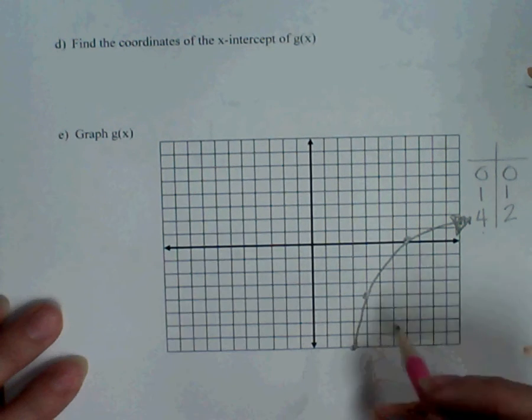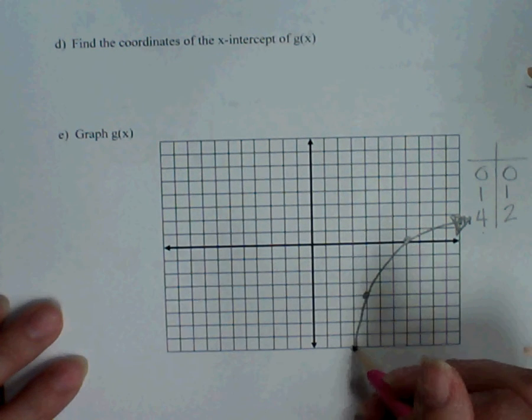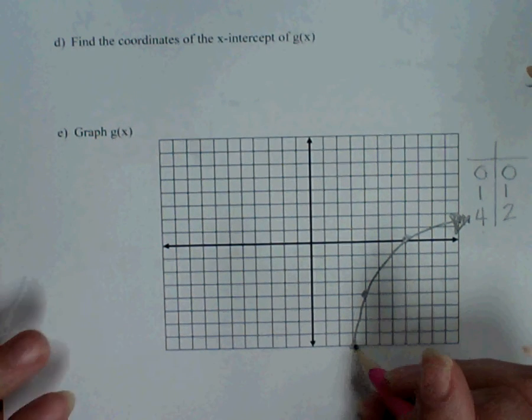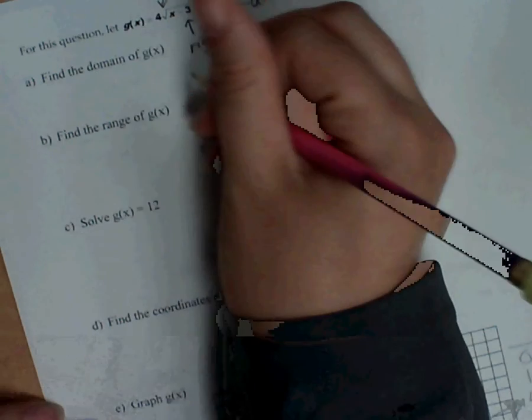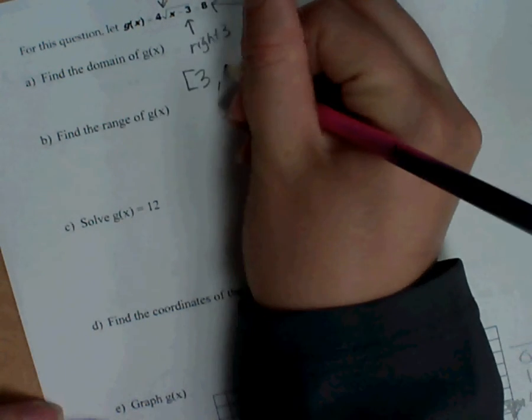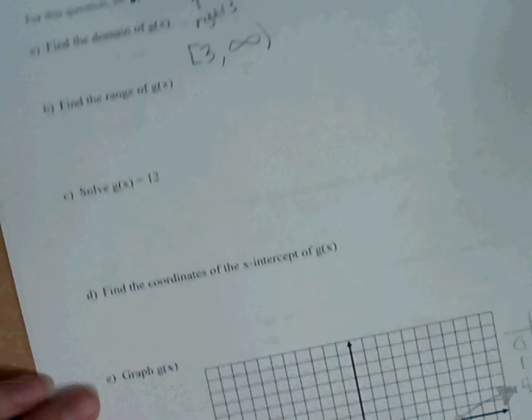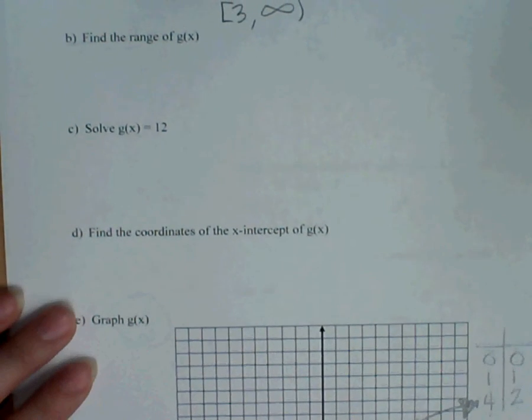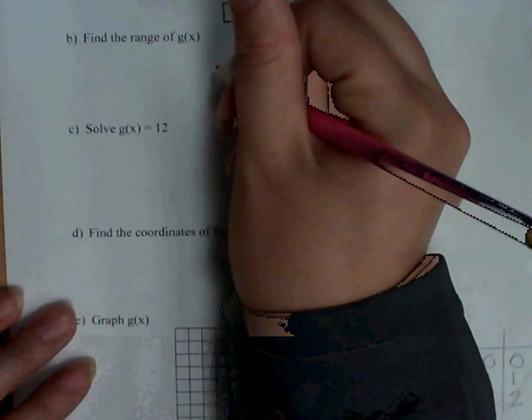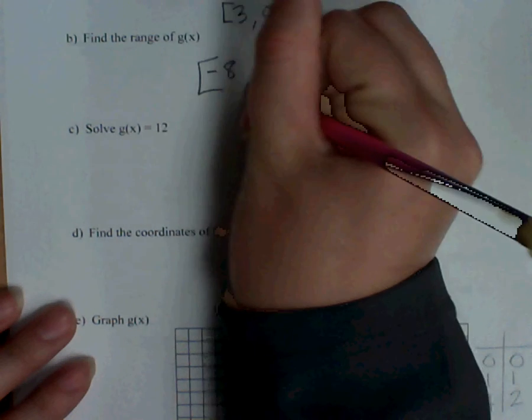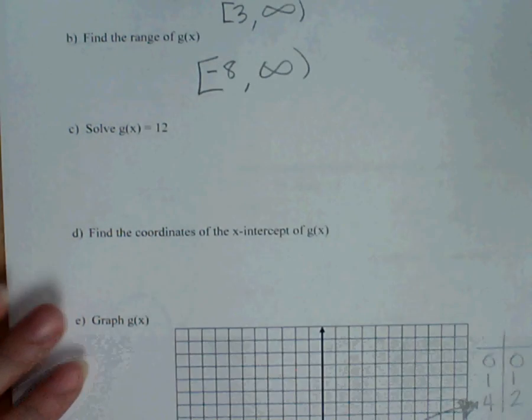So our domain are our possible x values. So the farthest left that it goes is this 3, so it's going to be 3 with a bracket, and then it goes to infinity. The range is from the bottom of it. The bottom of it is down at negative 8, and then it goes up to infinity.